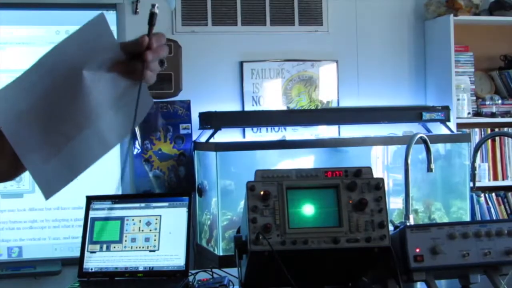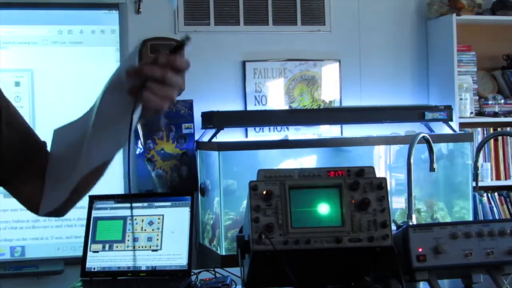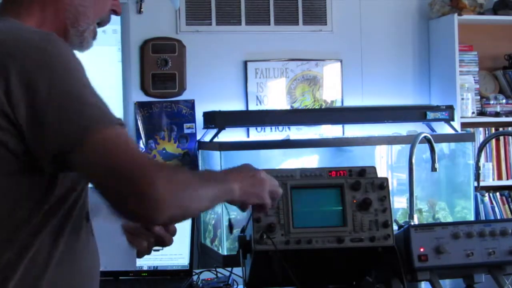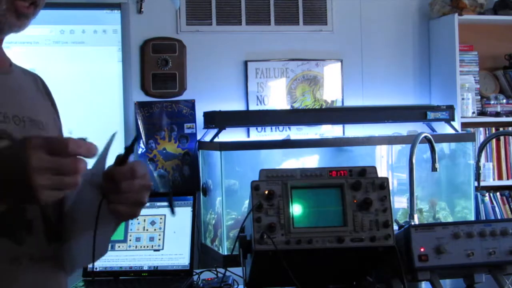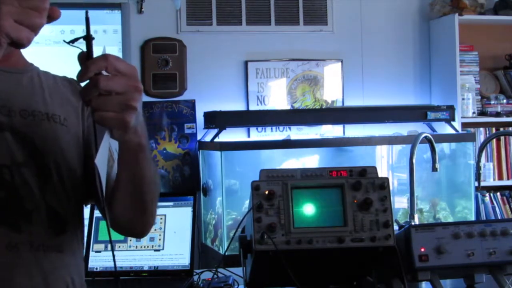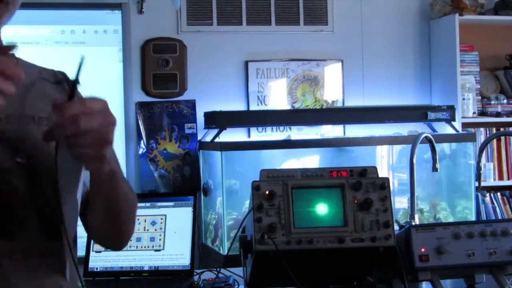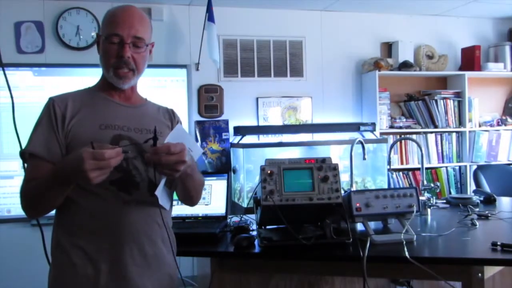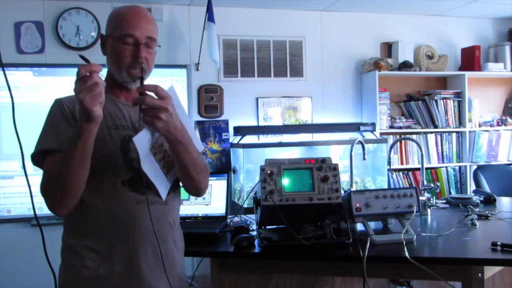All scopes have these. These are scope probes, and this is the BNC, plugs into the scope, and on the other end is the tip, which is very pointy. Don't poke it in your eye. You might want to measure the voltage in your eye. You can do that, but there's safe ways to do it. You don't want to just poke it in there. And then the ground clip.